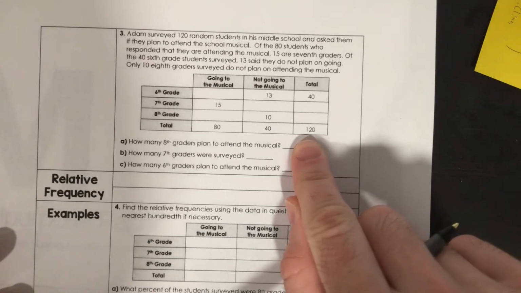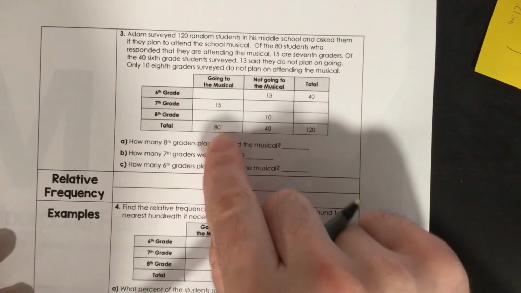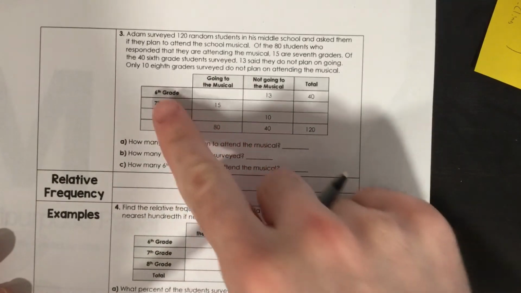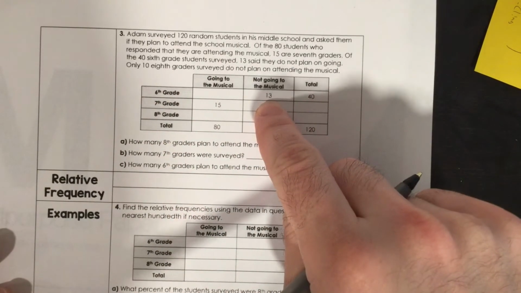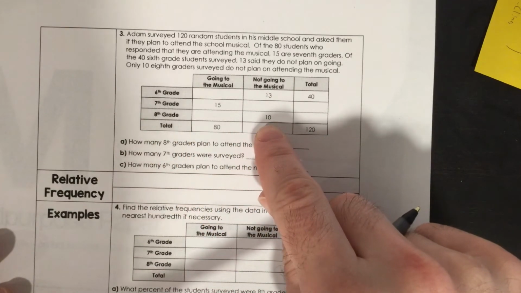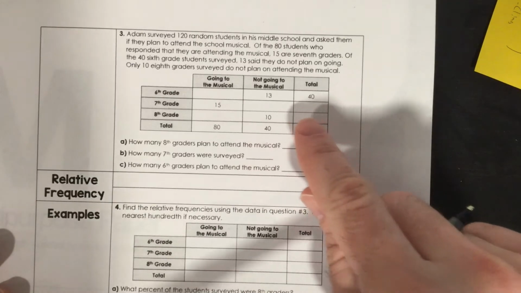Okay, 120 students total. Of the 80 students who responded that they are attending, 15 are 7th graders. Okay, already filled in. Of the 6th graders, 13 said they do not plan on going. Only 10 8th grade students said they do not plan on attending. So again, we have to fill in.